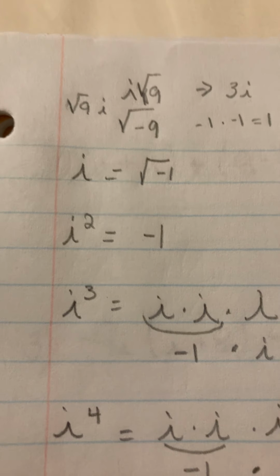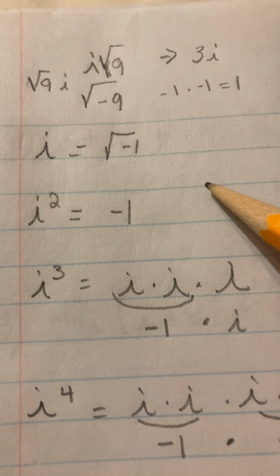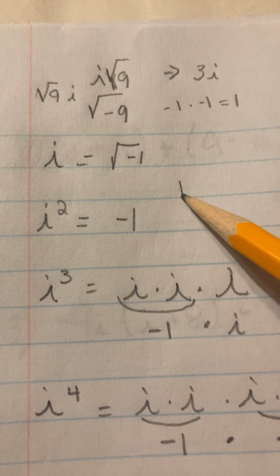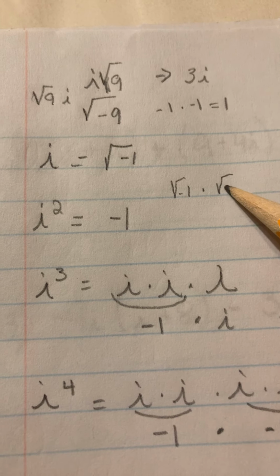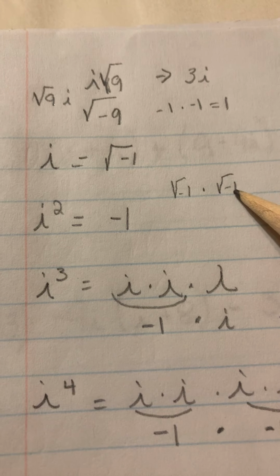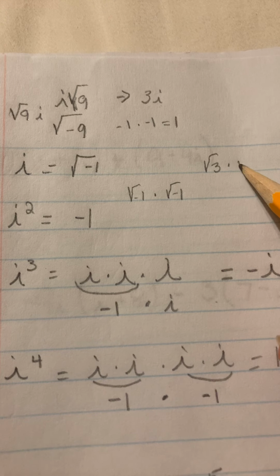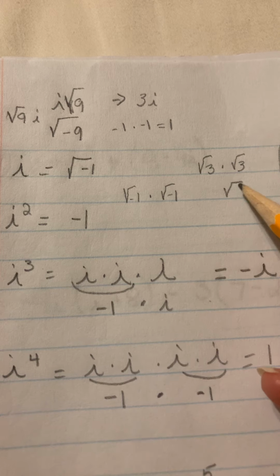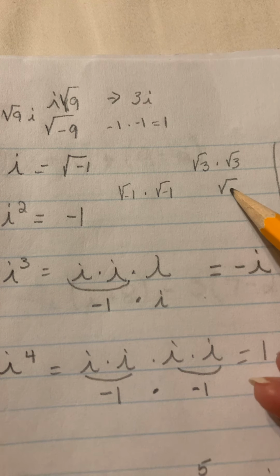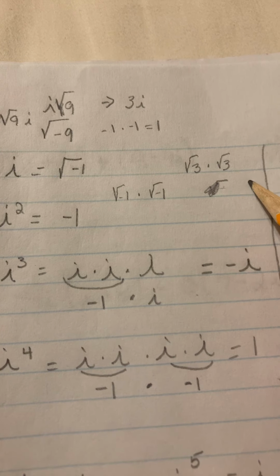All right, so if you have i times i, that is the square root of -1 times the square root of -1. And remember, if we do the square root of 3 times the square root of 3, that's basically 3 times 3 under the radical, which is 9, which is just 3.